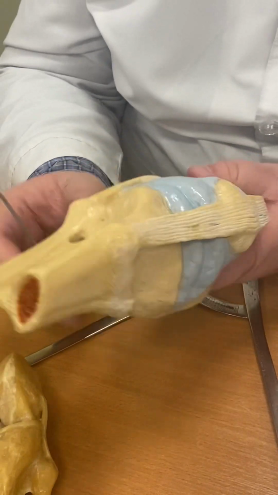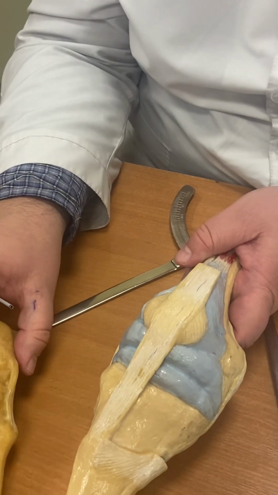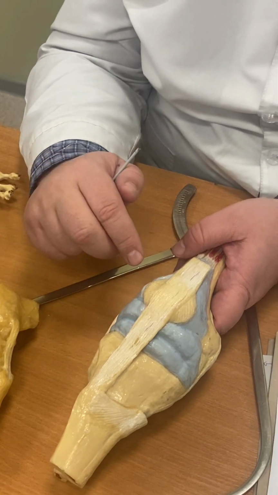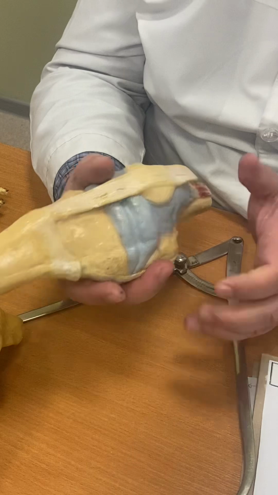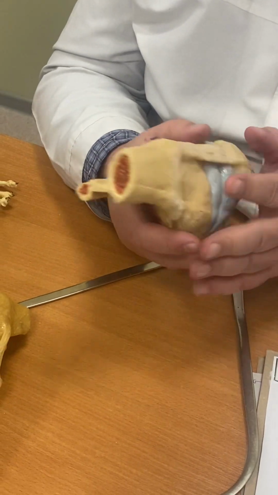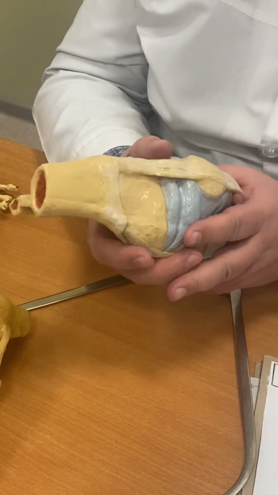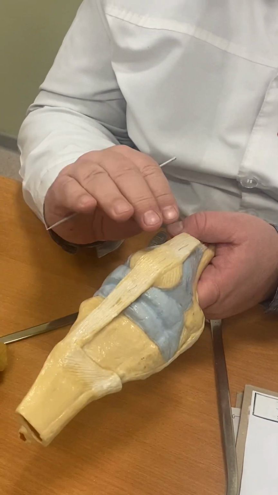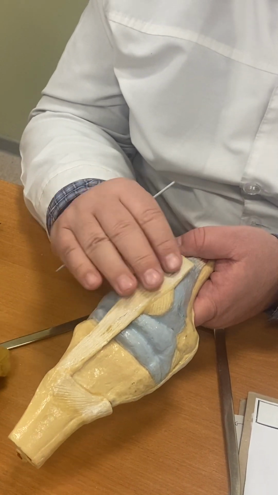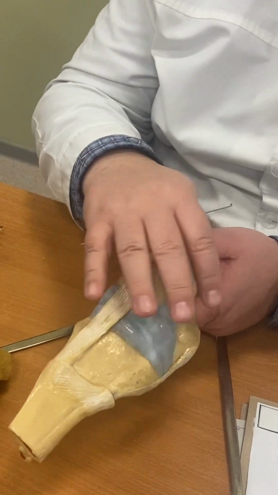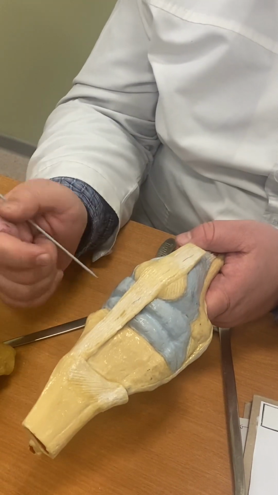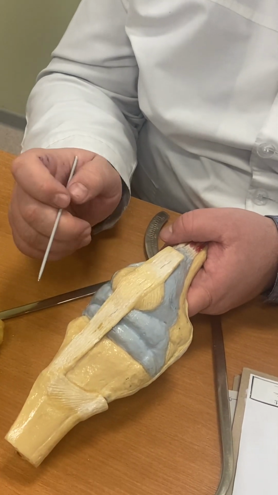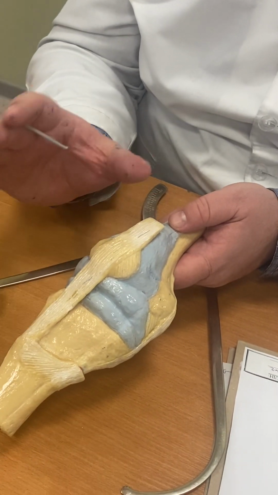And last in this joint, that is bursa. Some synovial bursae are present between knee joint and nearest muscles or skin. And this bursa decreases friction in joint, or between joint and muscles, or between joint and skin. This synovial bursa, you should know 5 bursae.